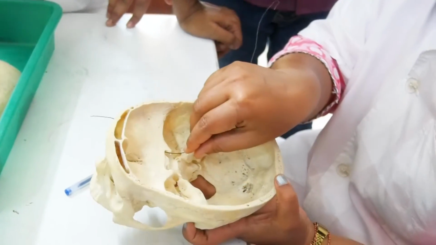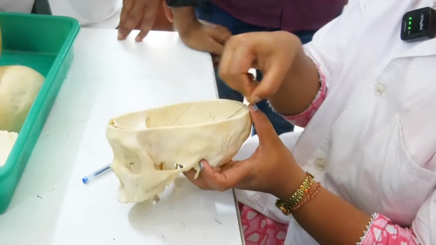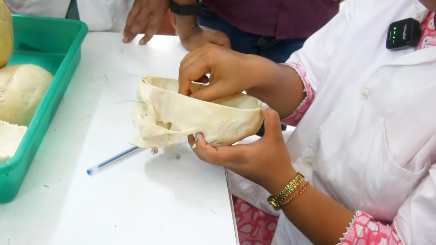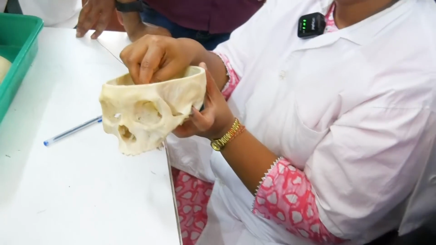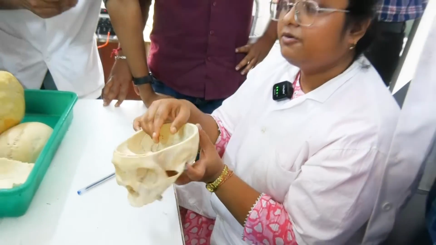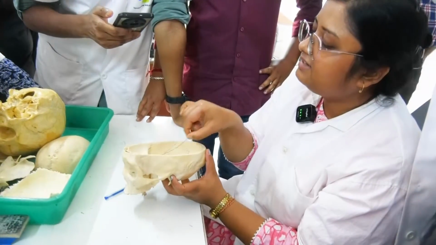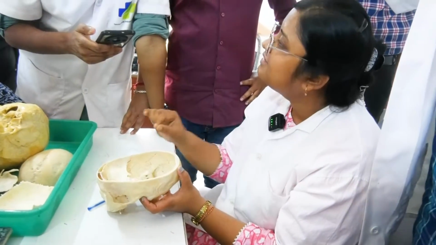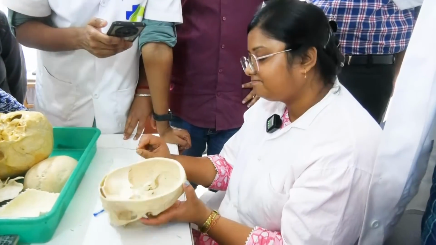So you can see these foramina are leading into the orbit. These foramina are the optic canals. You can see it is coming out through the orbit. Everyone has seen. So these are the optic canals, which give passage to the optic nerve and the ophthalmic artery.